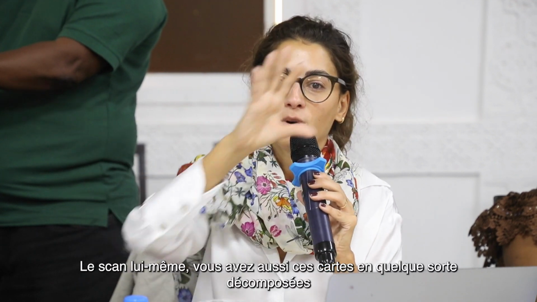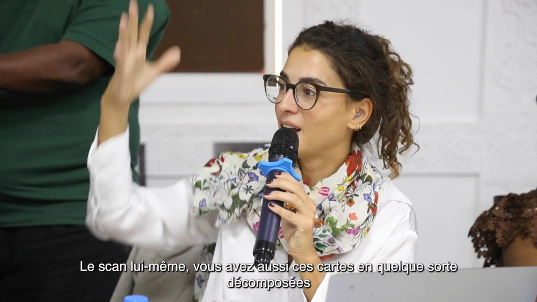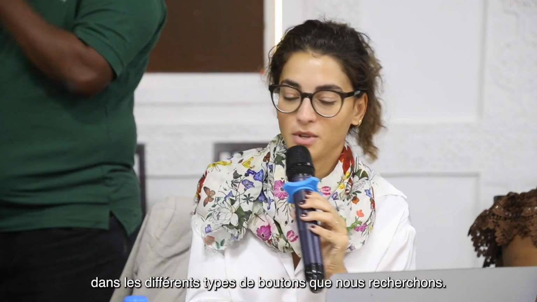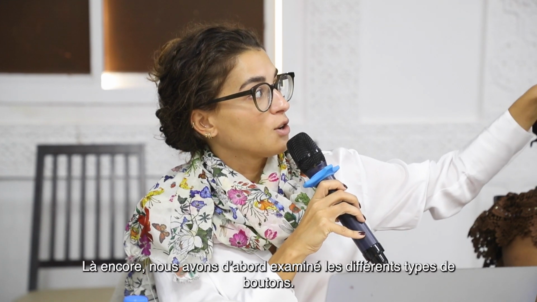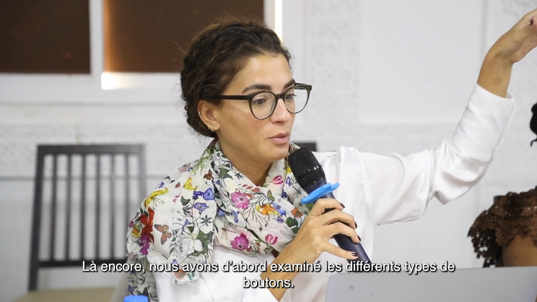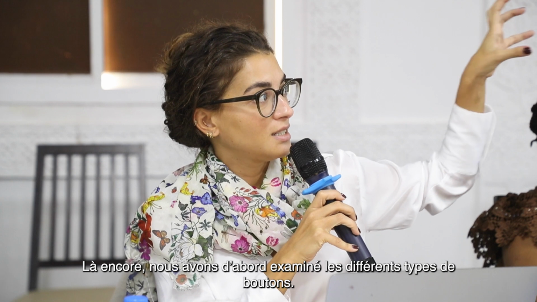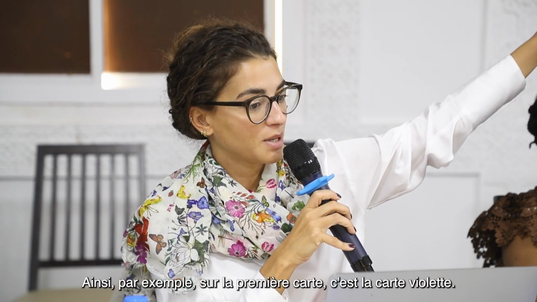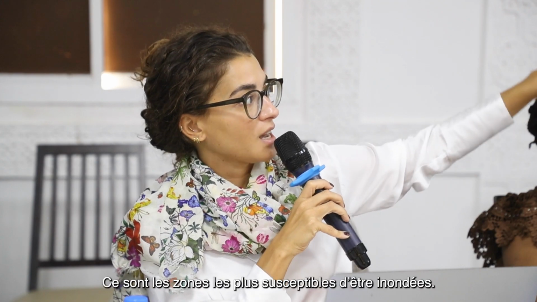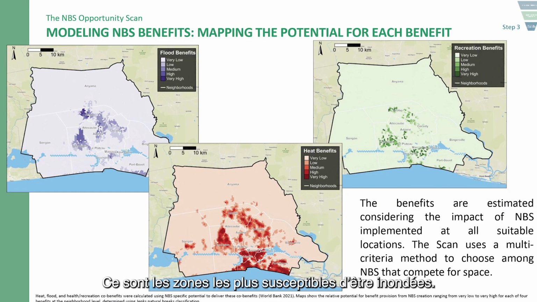The scan itself, you also have those maps broken down into the different types of NBS that we're looking for, which is what you can see here. So then again, we were first looking at the different types of NBS. So for instance, on the first map, that is the purple one, these are the areas that are the most relevant ones for flooding.